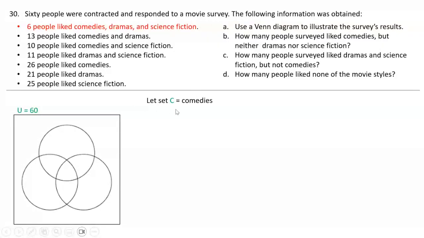Now, let C be the set of comedies. So let's make that C. Let the set D equal dramas. Here's my set D. And let S, the set S, be science fiction.